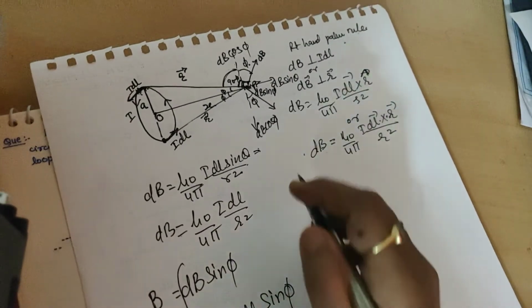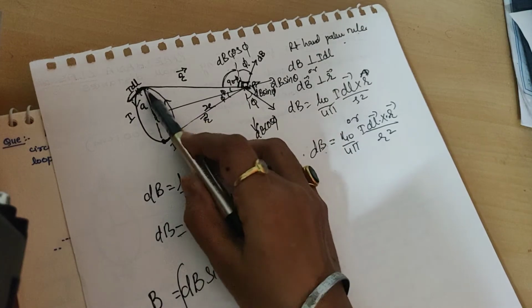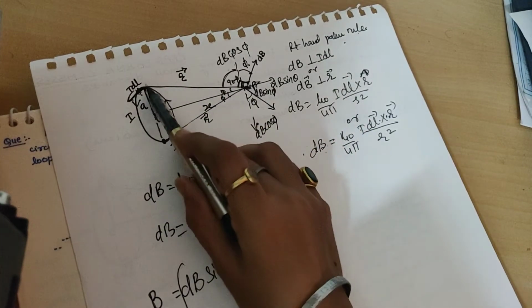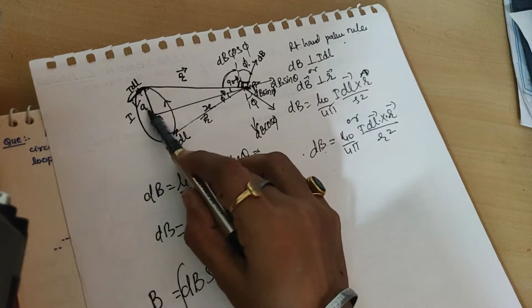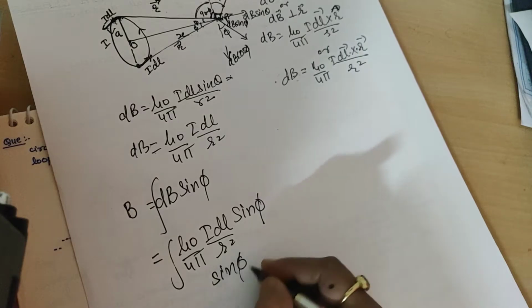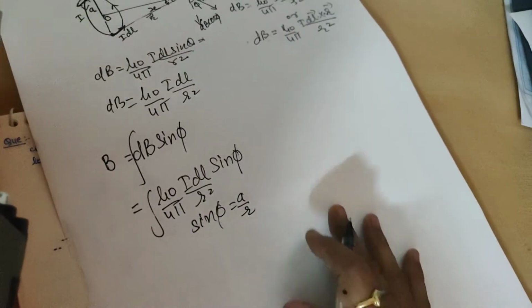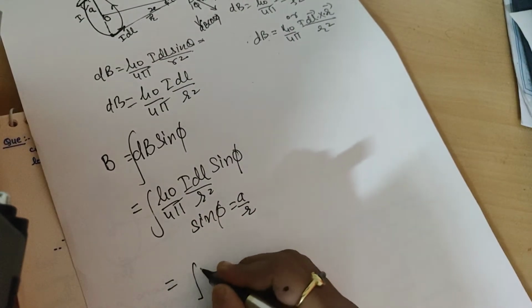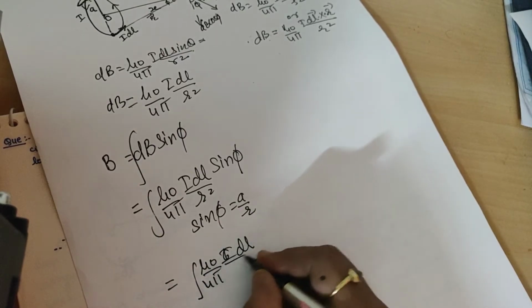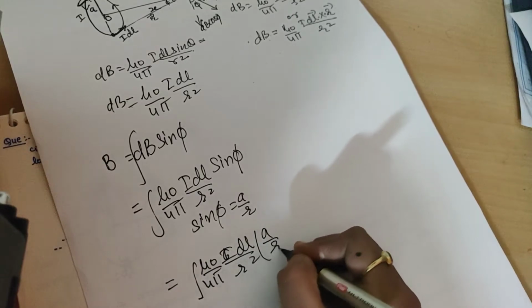Now sin phi, if you get it from the geometry, suppose you consider this triangle. So what is sin phi? Sin phi is opposite side upon hypotenuse. So it will be a upon r. So I can replace sin phi as a upon r. So this would be ultimately mu naught upon 4 pi I dl upon r square into a upon r.